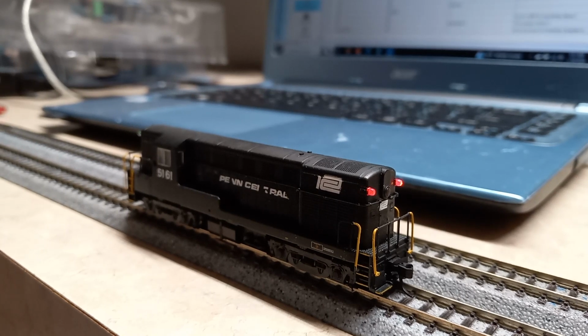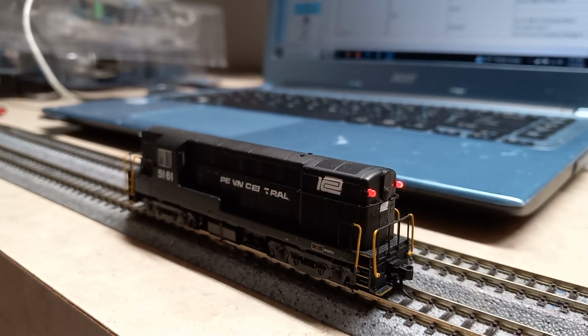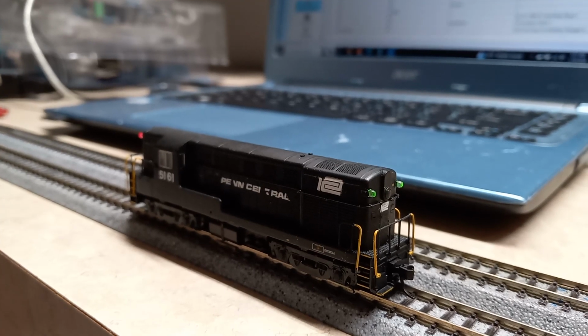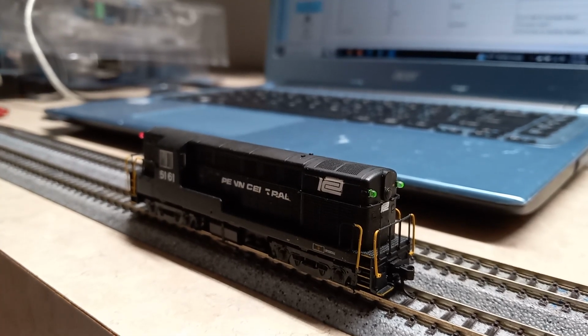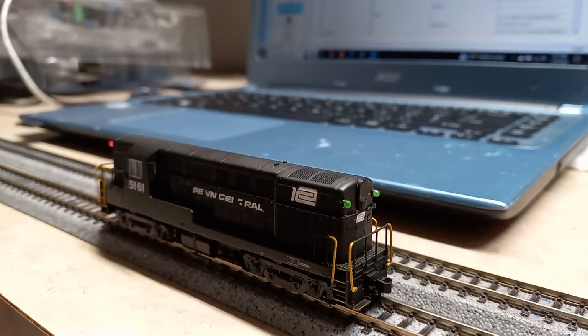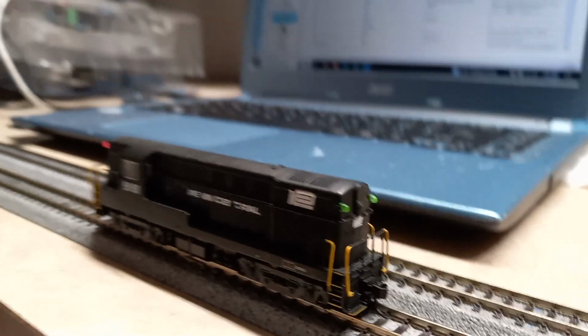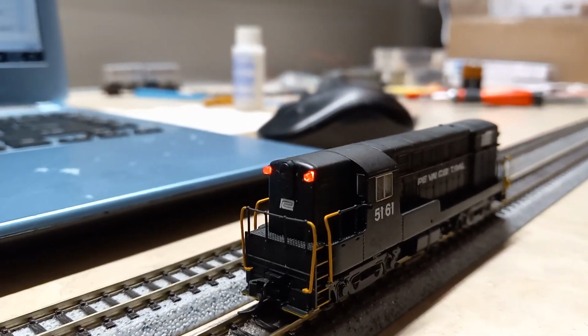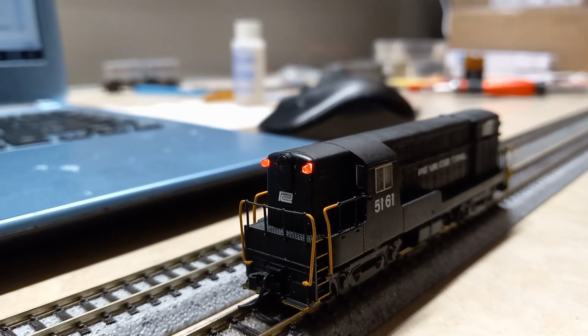So if I put the locomotive in reverse, then the reverse class lights will turn green, and the forward class lights will turn red.